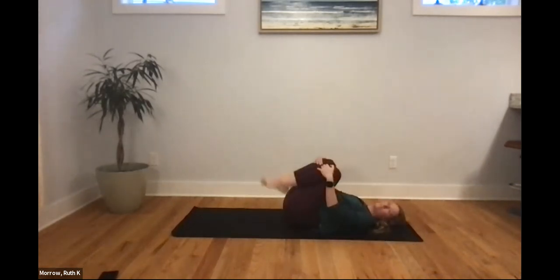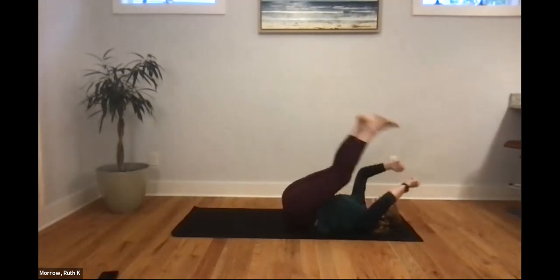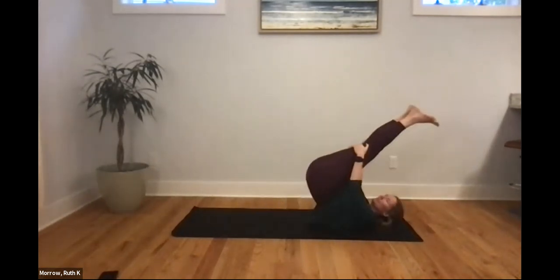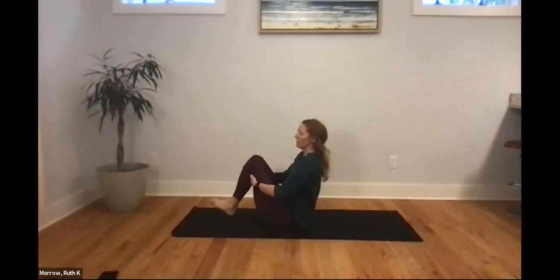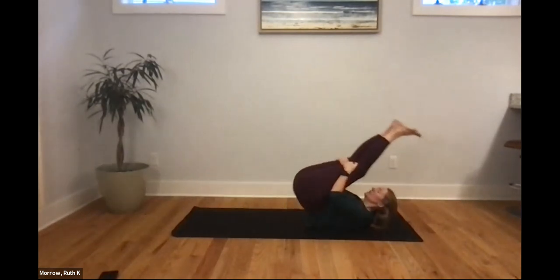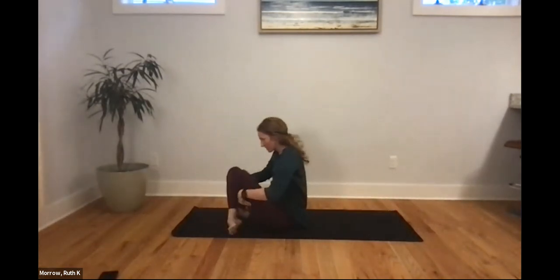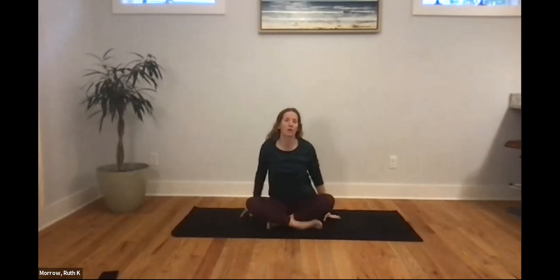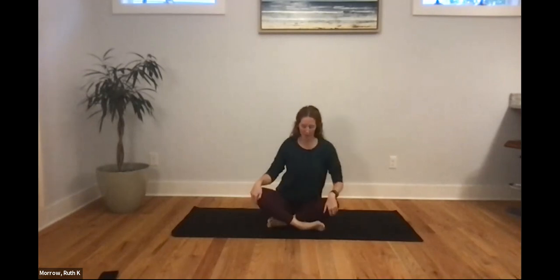And then draw your knees in, rock side to side, a little up and down. And then rock a little up and down along your spine, up and down. And then all the way up and over. Cross at your ankles. And find a seated position, comfortable cross-legged pose. Good, so shift a little side to side.